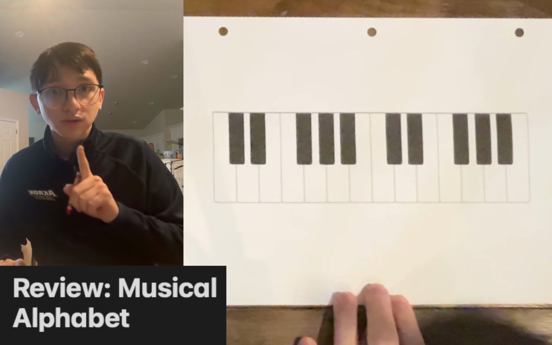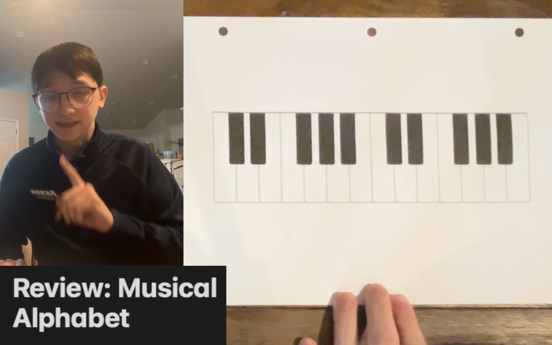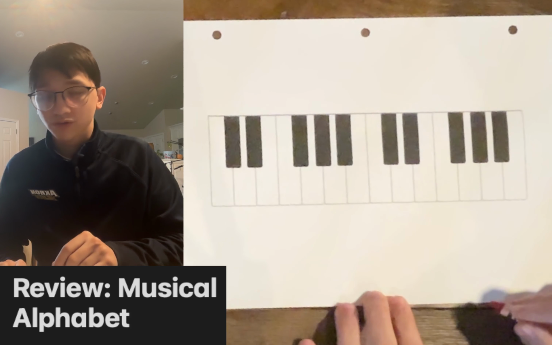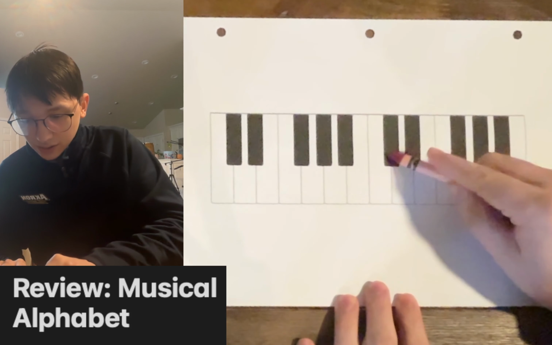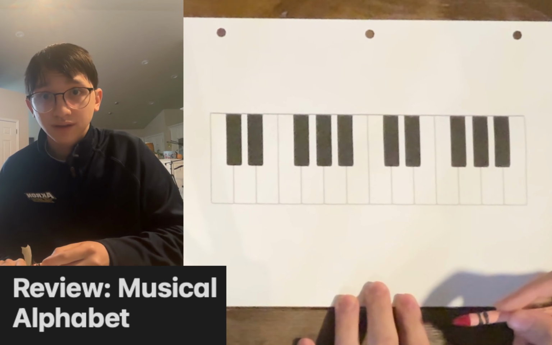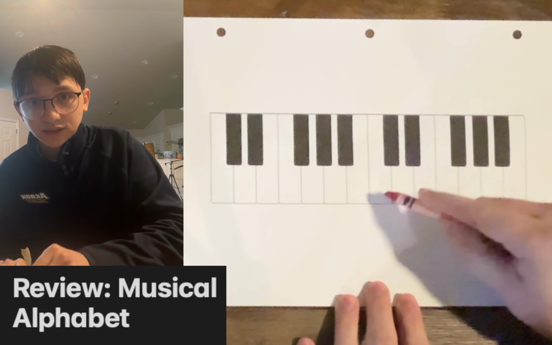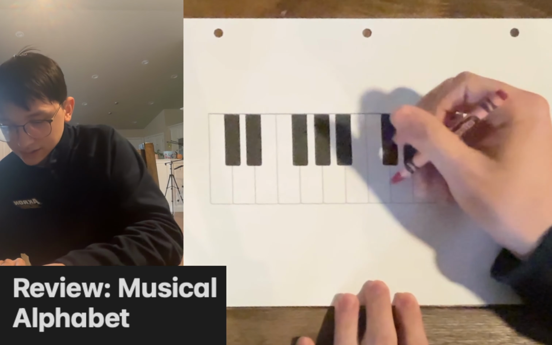The first thing that we always do with our musical alphabet is I always like to find C, because it's really easy to find C. If you remember, C is when we look at the two black keys. So the two black ones, and you can try that and find that on your piano. Then all we do is go to the white key to the left. So right here is C.